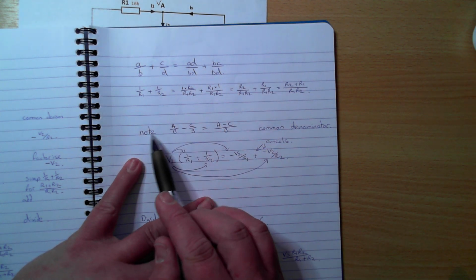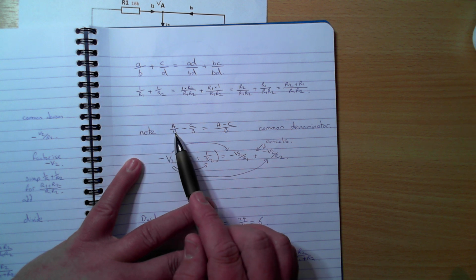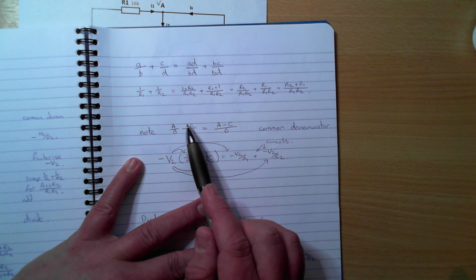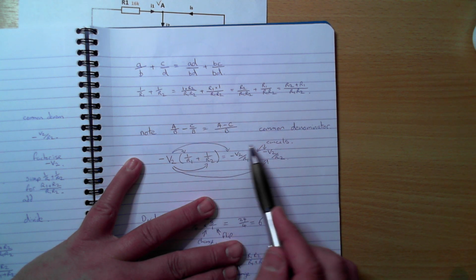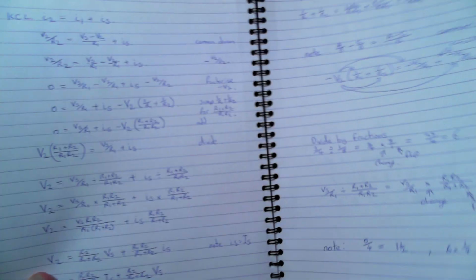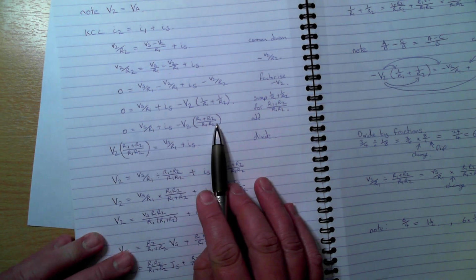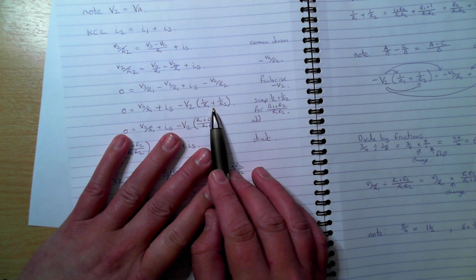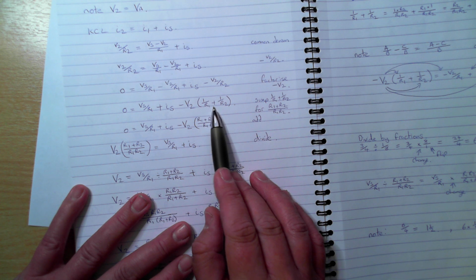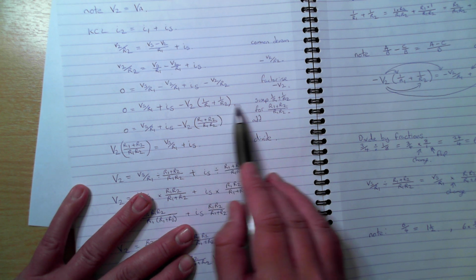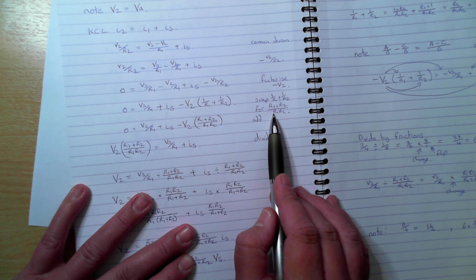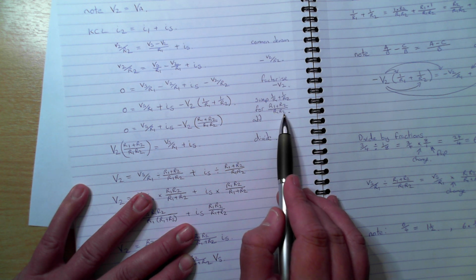And also going back to our fractions, A over B minus C over B is the same as having A minus C over B. So it's the common denominator rule. So we've factorised that out. So now we need to exchange the 1 over R1 plus 1 over R2, and we need to put in R1 plus R2 over R1 R2.